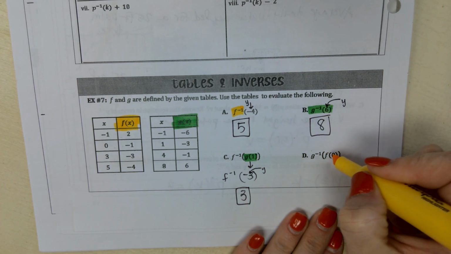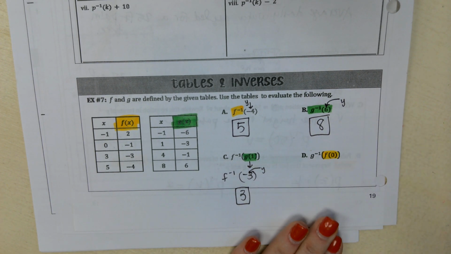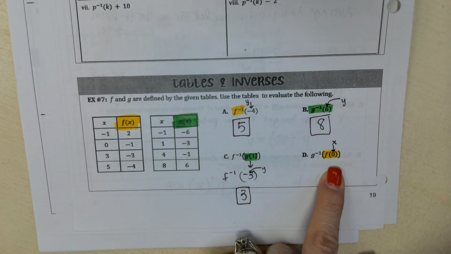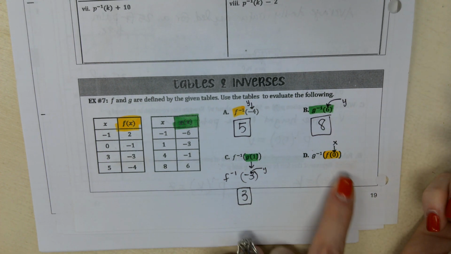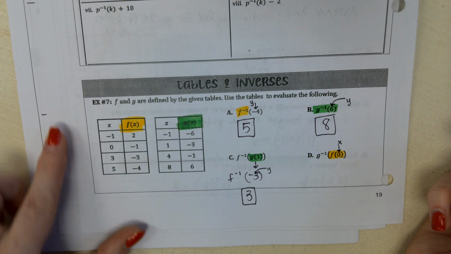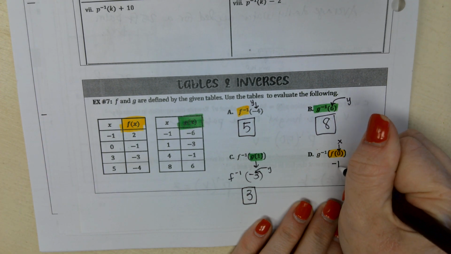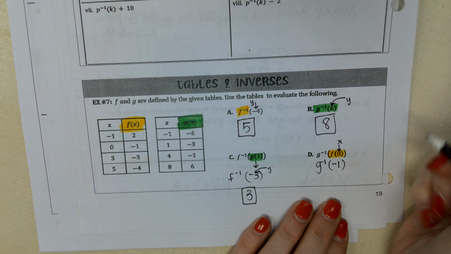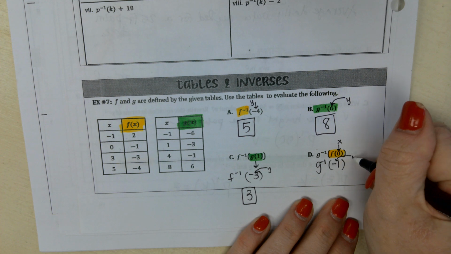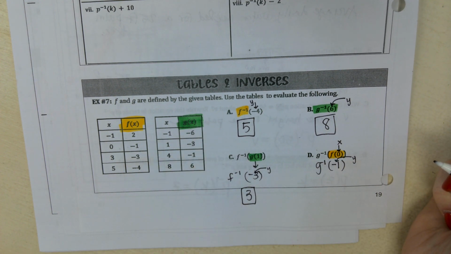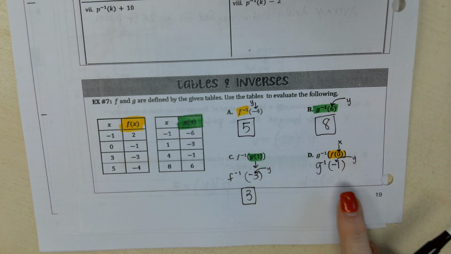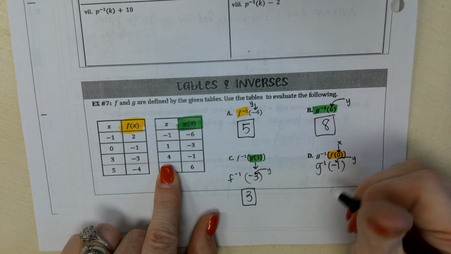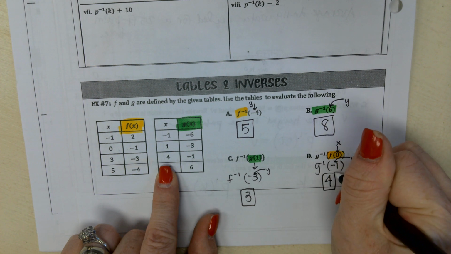Okay, so I'm going to start with my innermost function right here. This number inside, just like the last one, represents the x. So what is f of 0? -1. And then I'm going to do g inverse of -1. The -1 now represents the y value because that's the inverse. So g inverse of -1 is 4. The end.